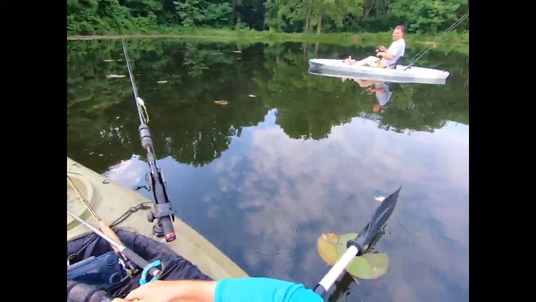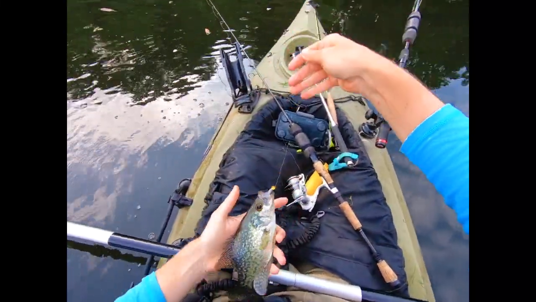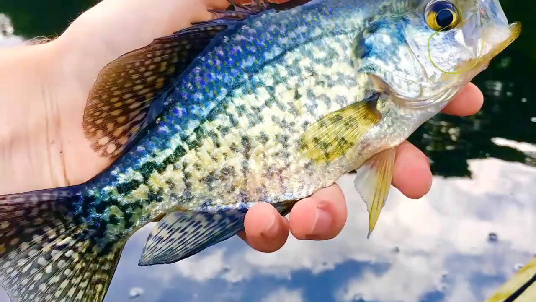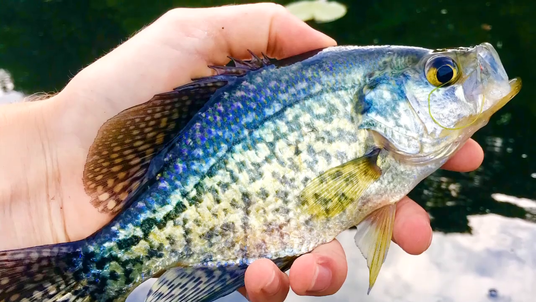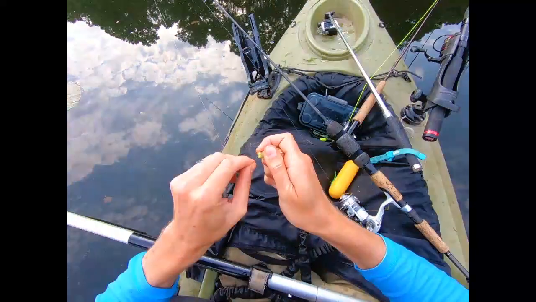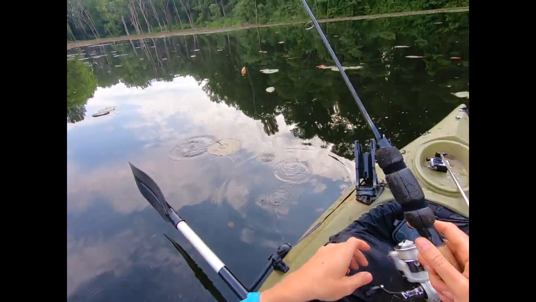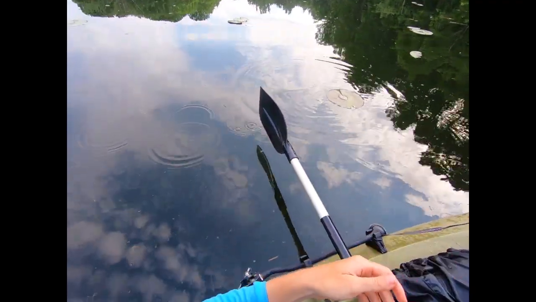And these crappie are full, dude. These aren't like skinny, emaciated crappie. These are thick crappie. I'm good now. There's crappie in here. That's all it takes to make me happy. Oh, yeah. Dude, I love crappie fishing, man. It's kind of silly how much I love crappie fishing.